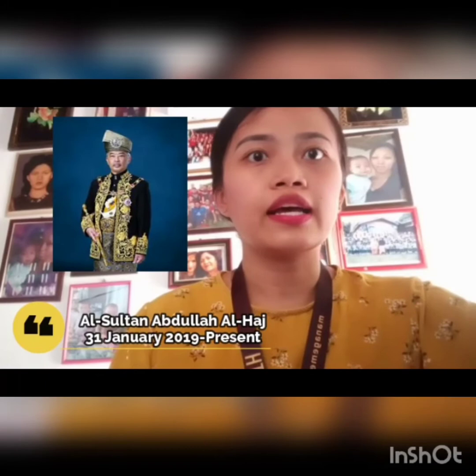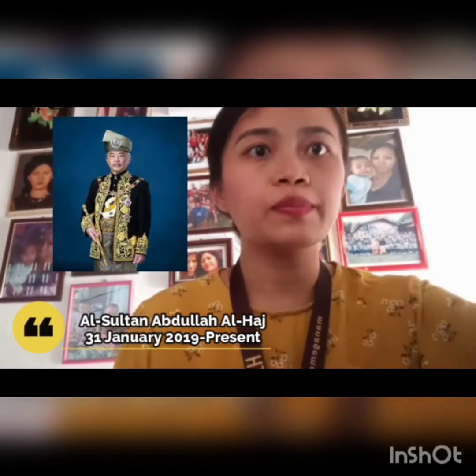Al-Sultan Abdullah Al-Hajj. He is the 16th Yang Dipertuan Agong of Malaysia and the 6th Sultan of Pahang. He was proclaimed as Sultan on 15 January 2019, succeeding his father, Sultan Ahmad Shah, whose abdication was decided at a Royal Council meeting on 11 January.